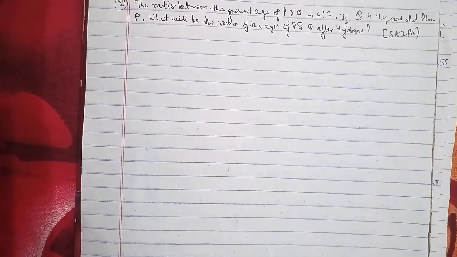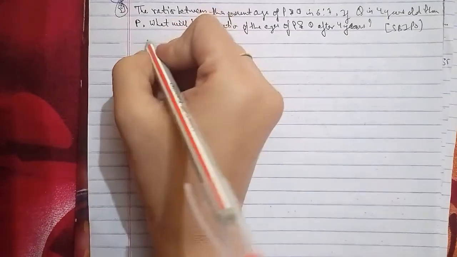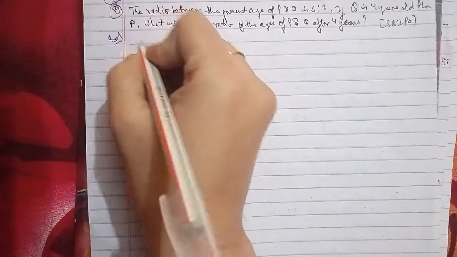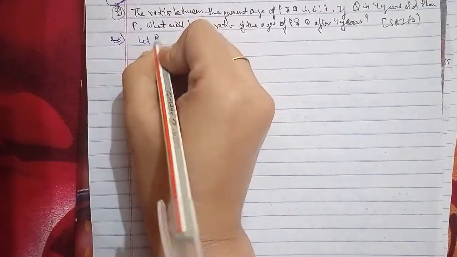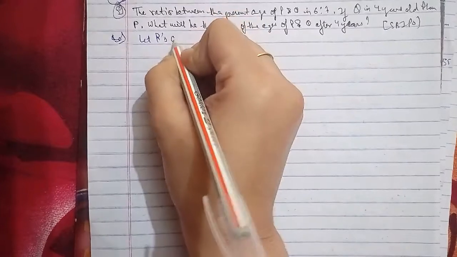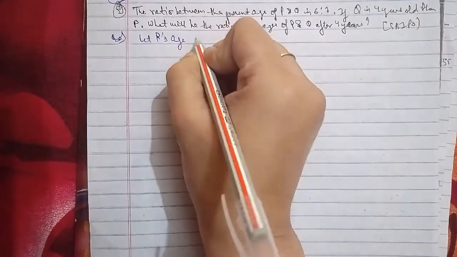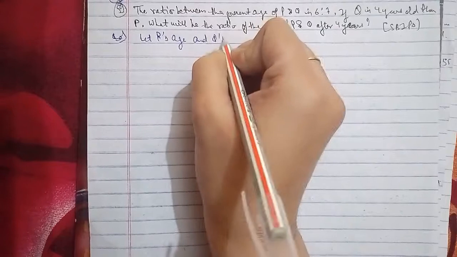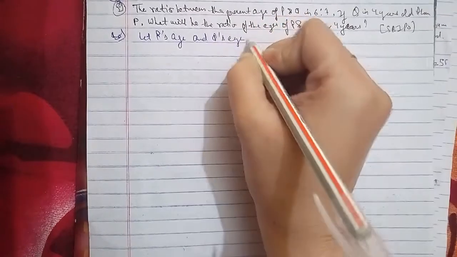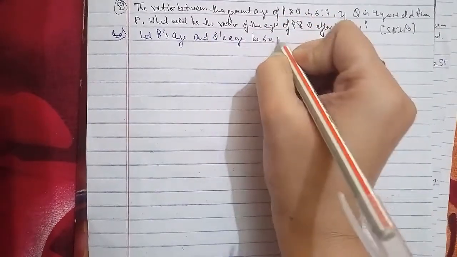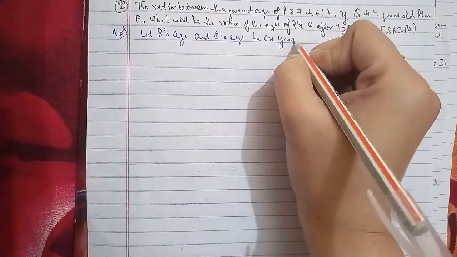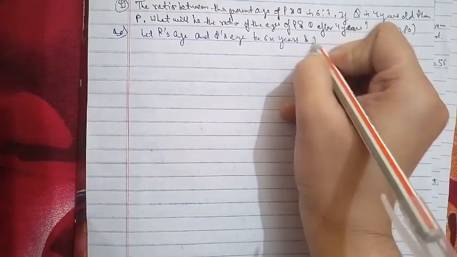So let's go ahead for the same. Let P's age and Q's age be 6x years and 7x years respectively.